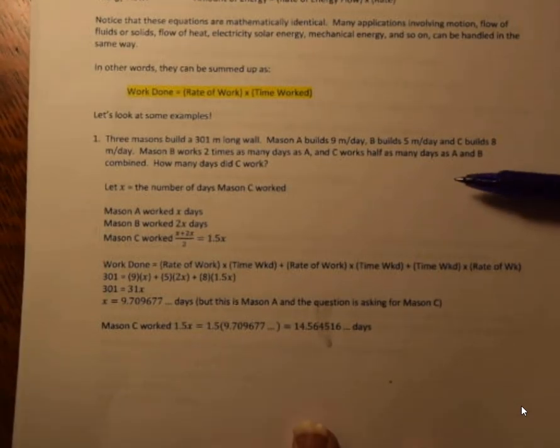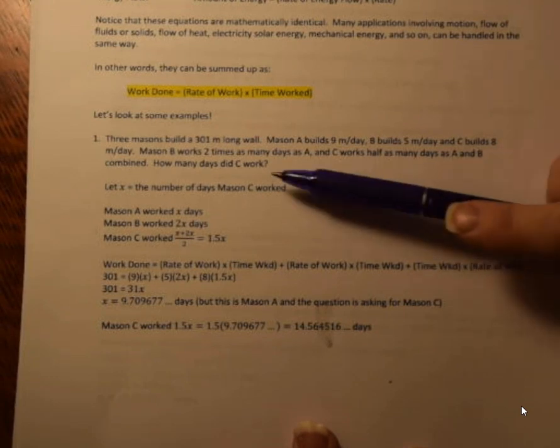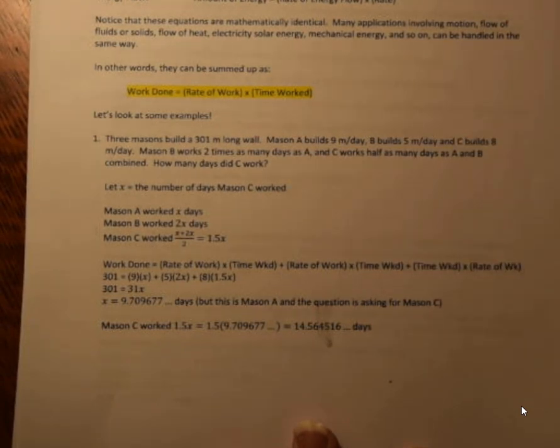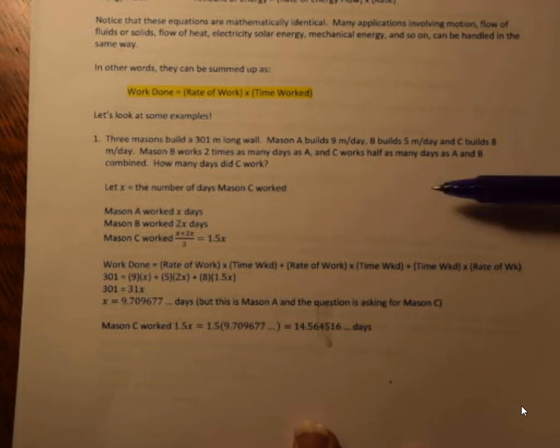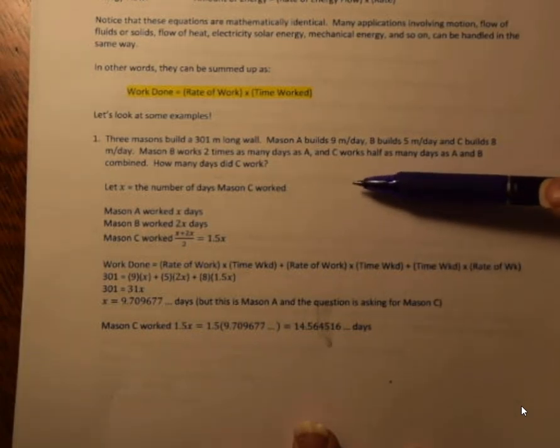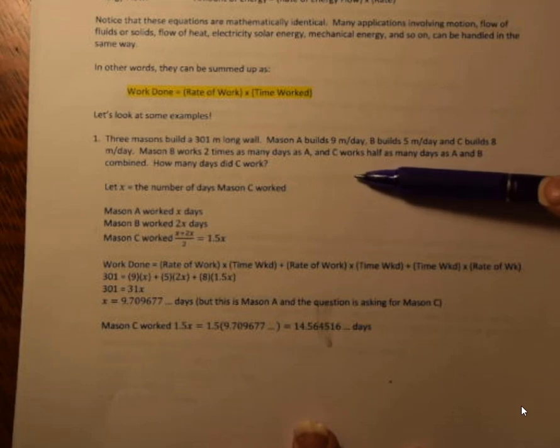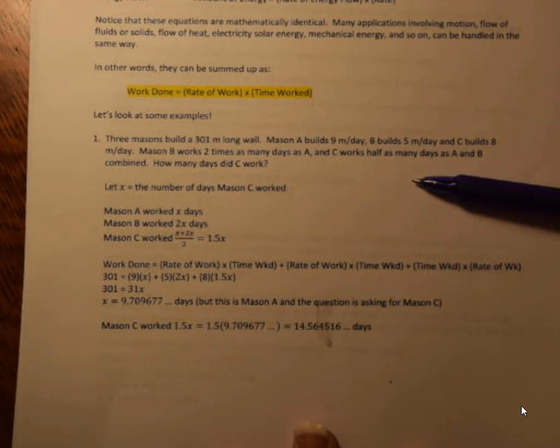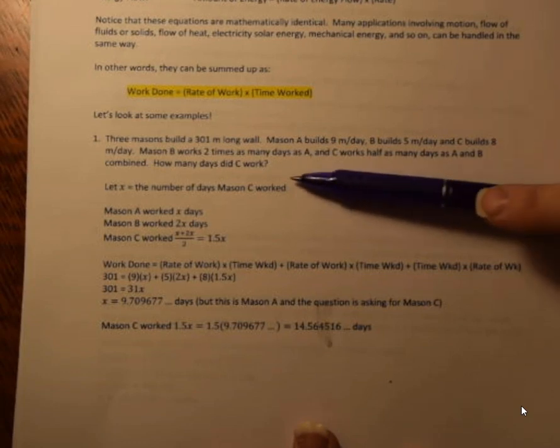Number 1 says 3 masons build a 301 meter long wall. Mason A builds 9 meters a day, B builds 5 meters a day, and C builds 8 meters a day. Mason B works twice as many days as A, and C works half as many days as A and B combined. How many days did C work?